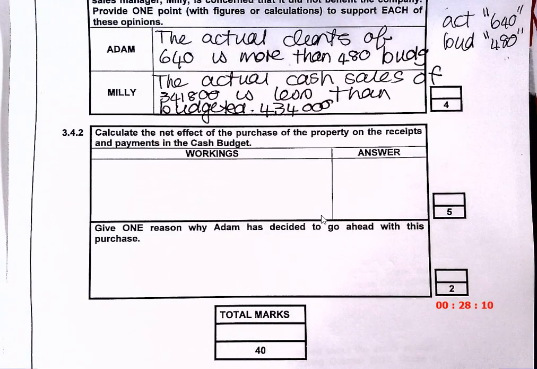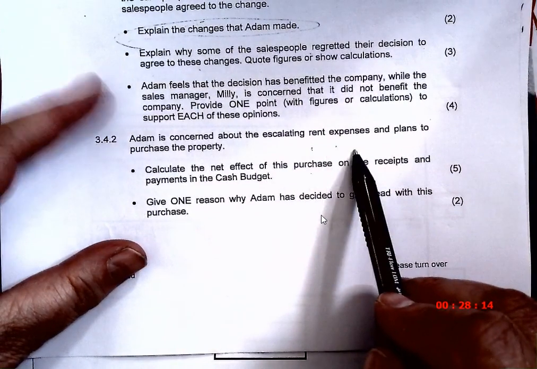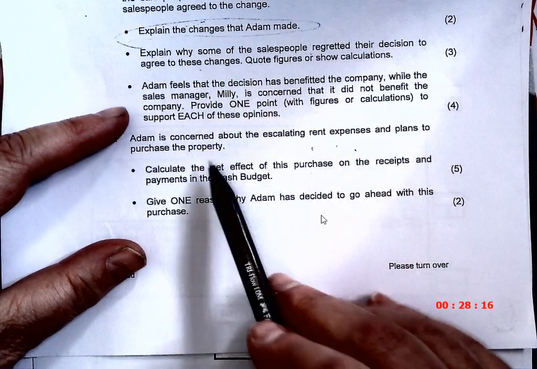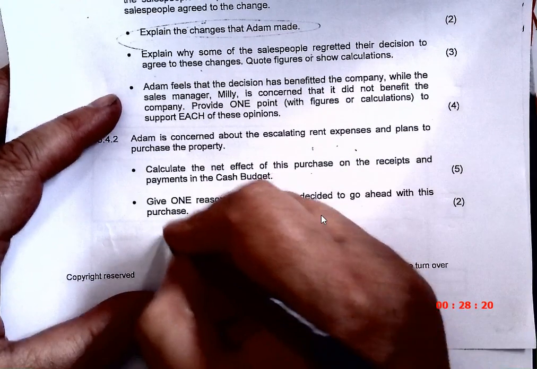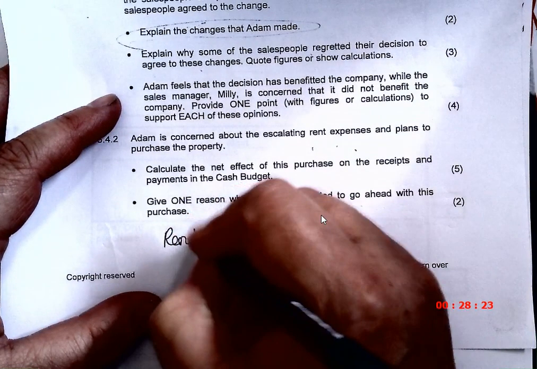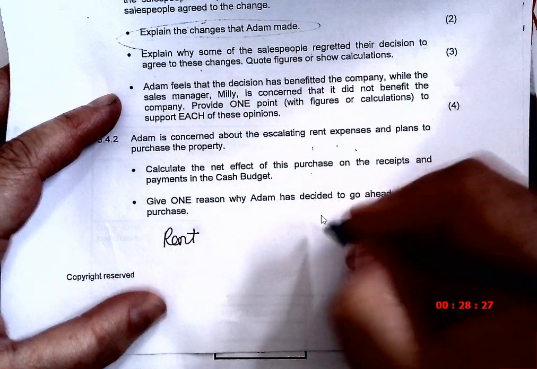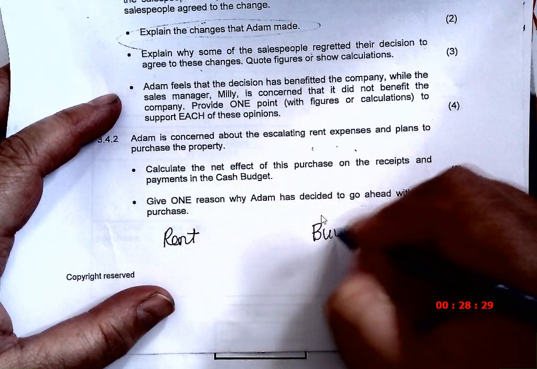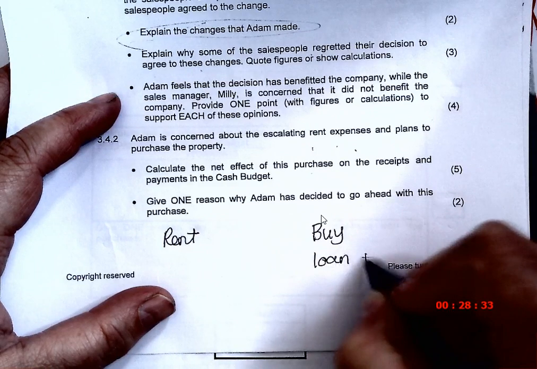Next one. Adam is concerned about the escalating rent expense and plans to purchase property. So always remember, when we rent, that is my expense. But when I buy, I have to pay my loan and interest on loan.